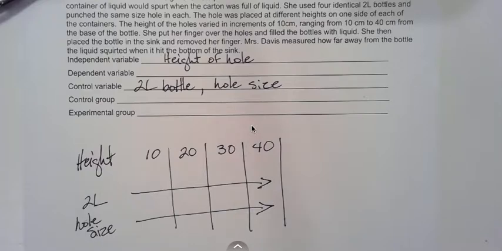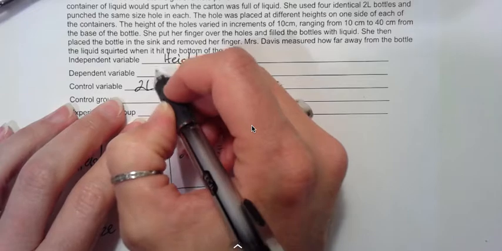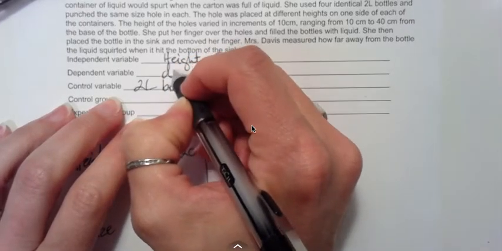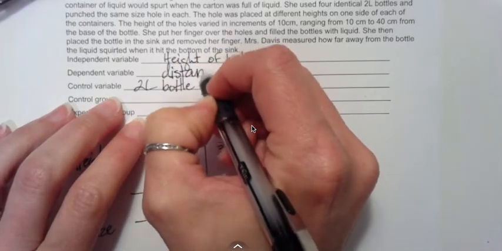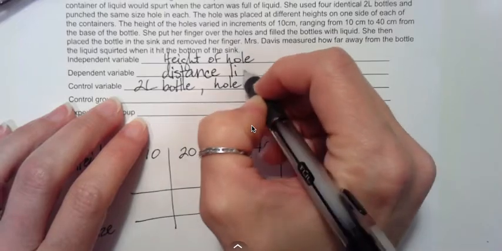She measured how far away from the bottle the liquid squirted. So here's our word, counted, measured, recorded, or observed. She measured how far. Well, how far is a distance. So dependent variable is the distance liquid squirted.